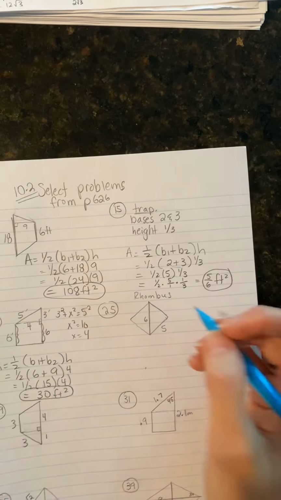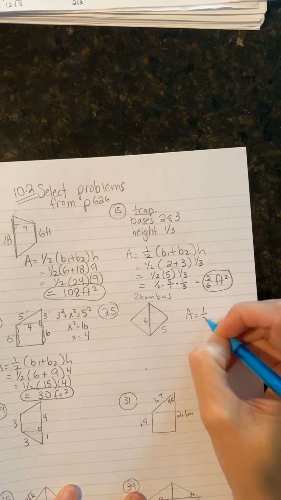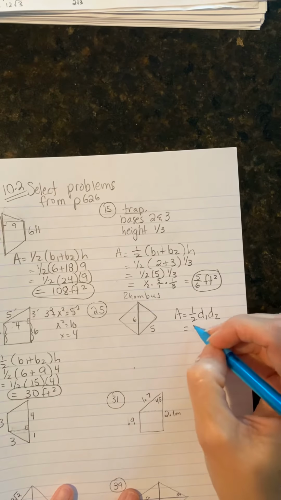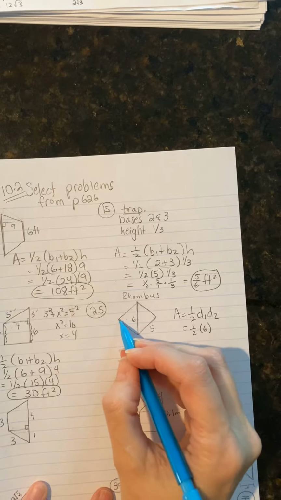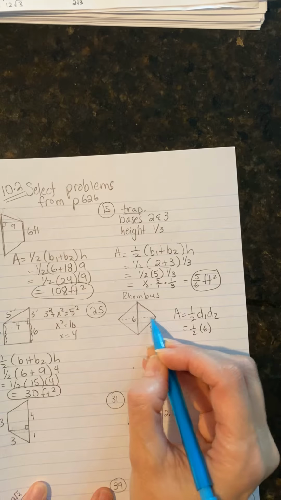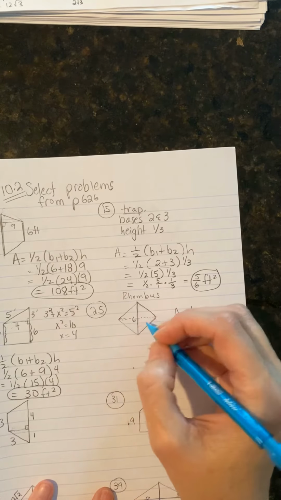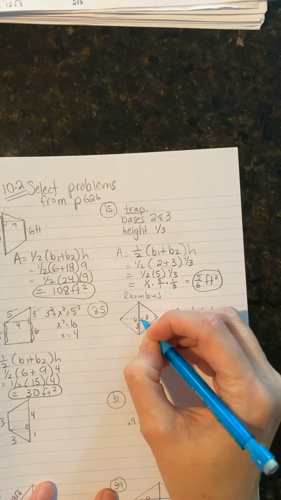I picked out number 25. Number 25 is a rhombus. The rhombus formula is 1/2 diagonal 1 times diagonal 2. One diagonal they gave us, that would be 6. The other diagonal is missing. In fact, they didn't even draw it in there. That 6 just got split because the diagonals of a rhombus, like any parallelogram, bisect each other.